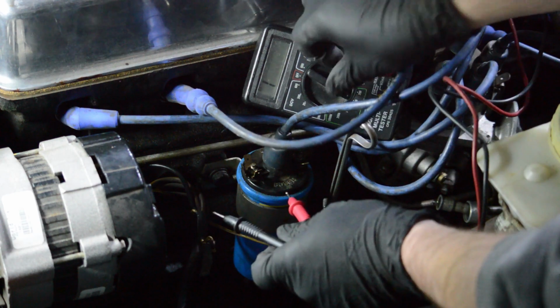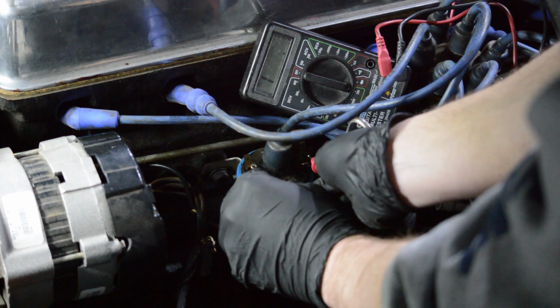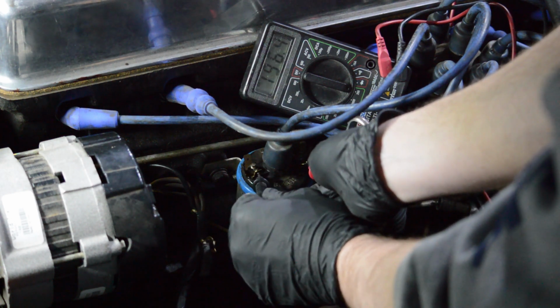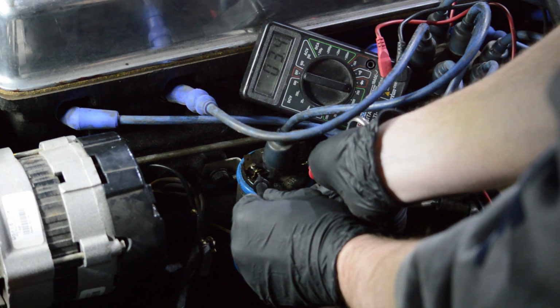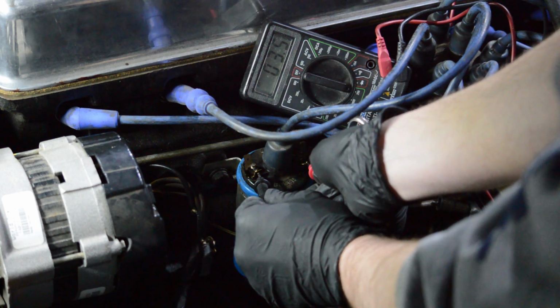Let's go down a scale. About 3.4. This is a 12-volt coil meant to go with a non-ballasted or 12-volt ignition system.